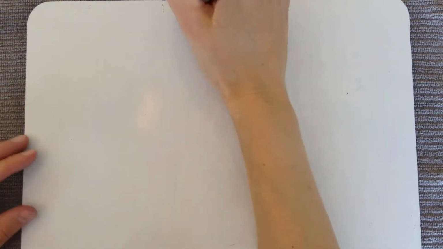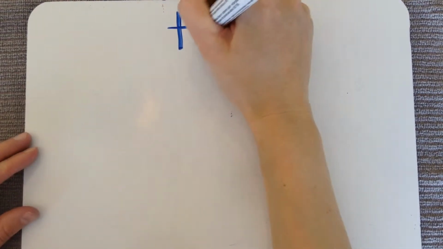Hi everyone, today we are going to practice putting words in ABC order. That means organizing words according to the alphabet. Let's get started. Please write down the following words on your board.